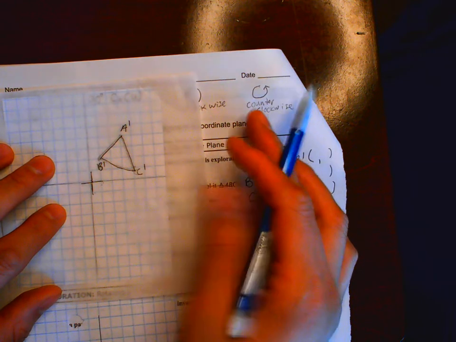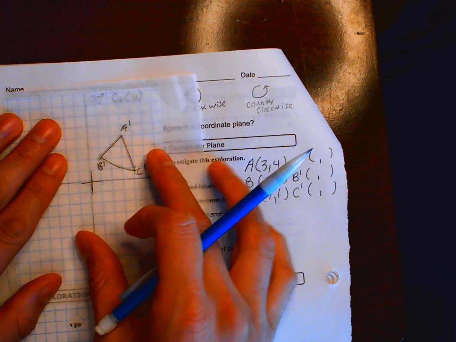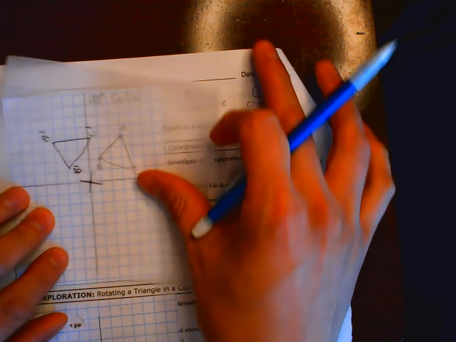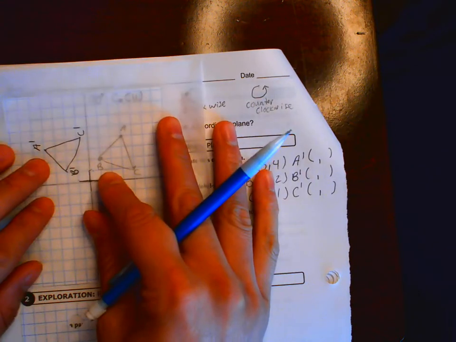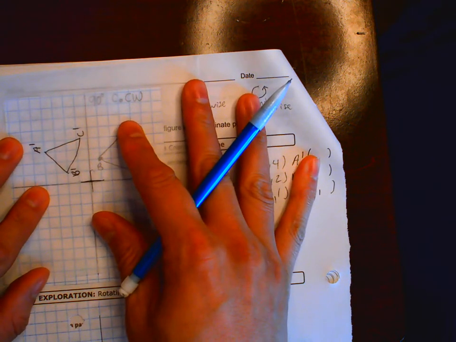Okay, but for this one, we're doing a 90-degree rotation counterclockwise. So that means that I'm only going to do one rotation like this. And then I'm going to look at the coordinates of where I ended up.